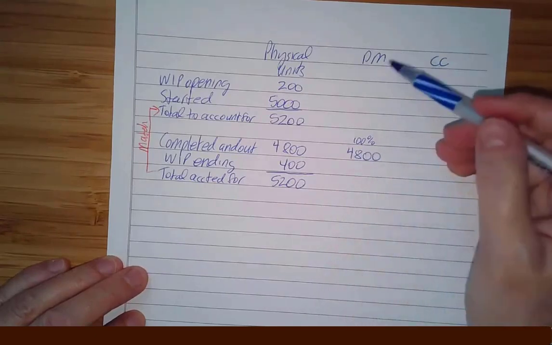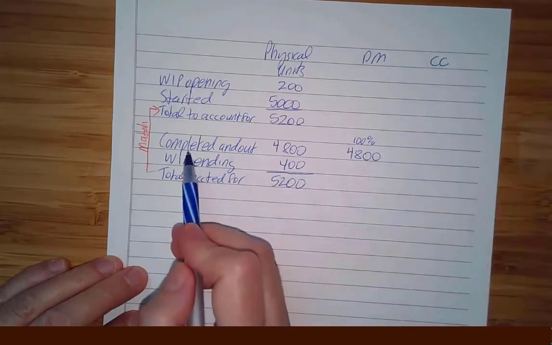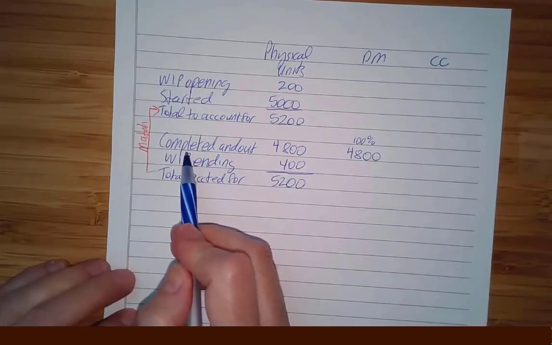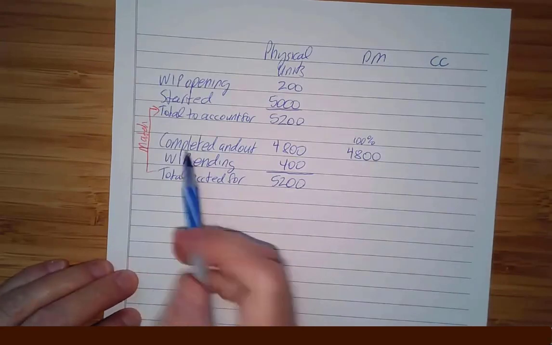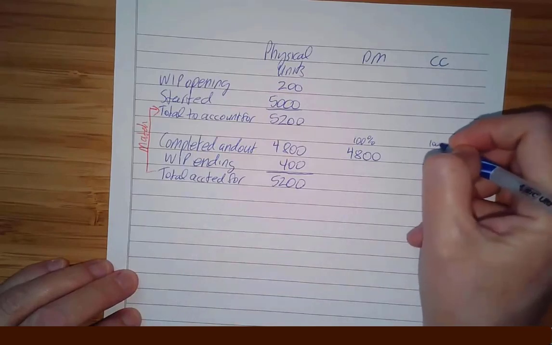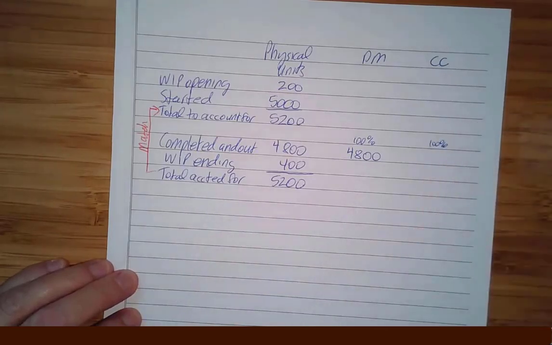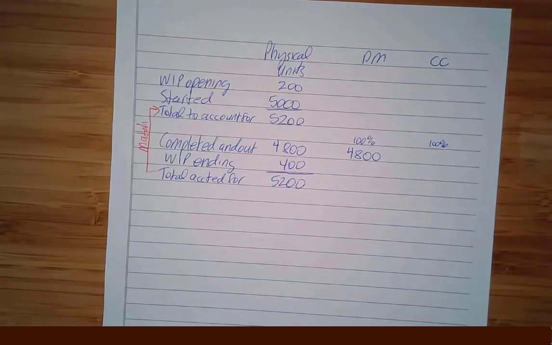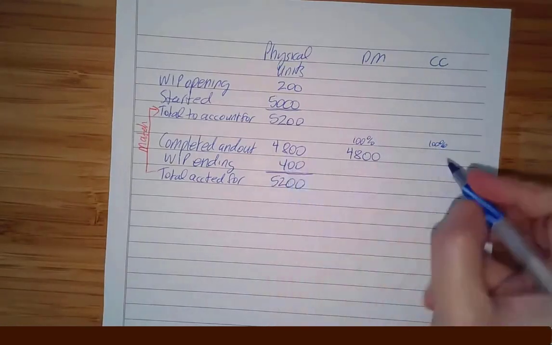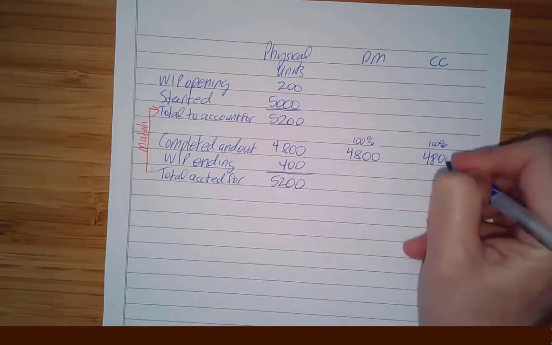100% of the direct materials have gone into these completed units because they are finished. They have been moved out of this department. In addition, 100% of the conversion costs have been incurred for these completed units. So 100% times 4,800 is equal to 4,800.